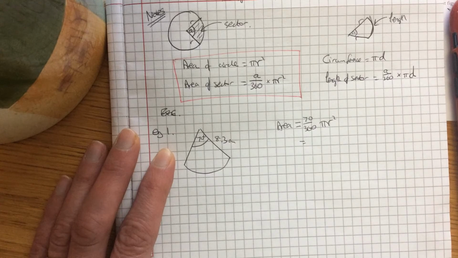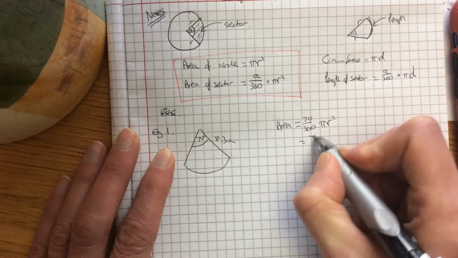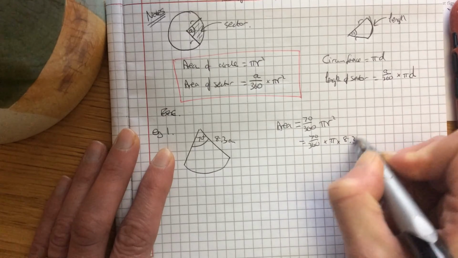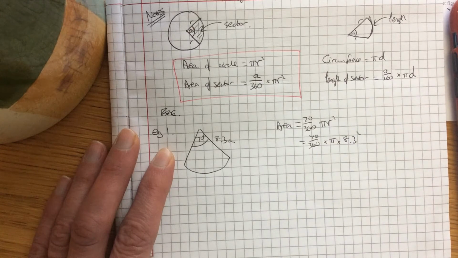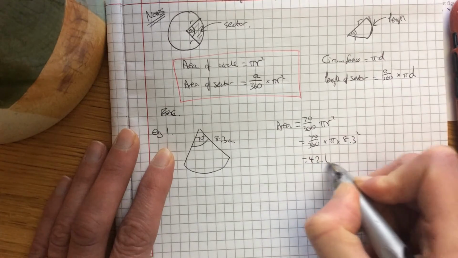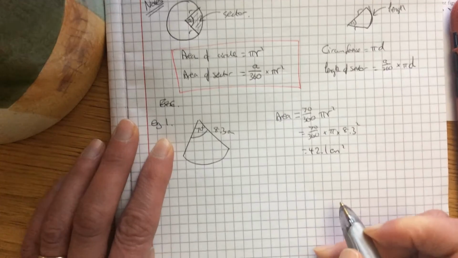So we go 70 divided by 360 times pi times, now your radius here is 8.3 squared. So times by 8.3 two times. And it should come up as 42.1 centimetres squared.